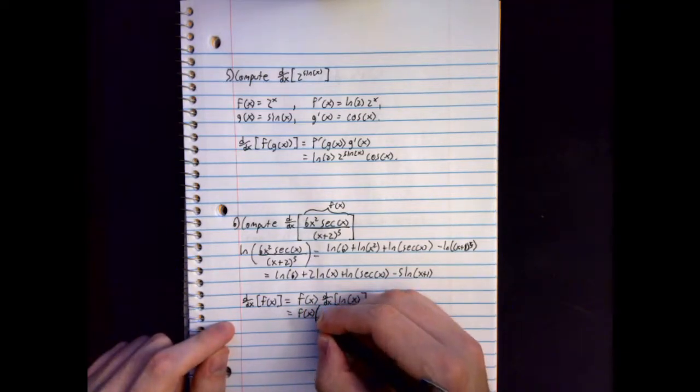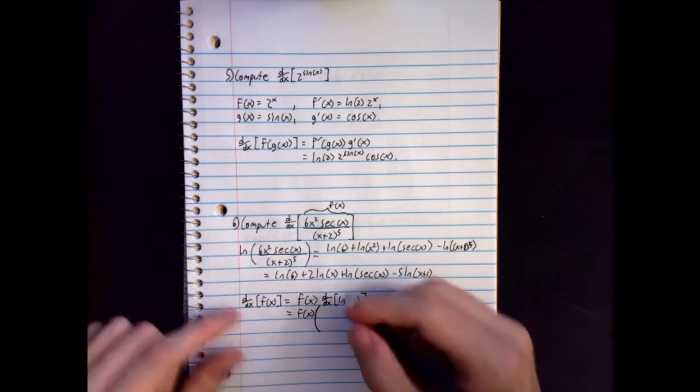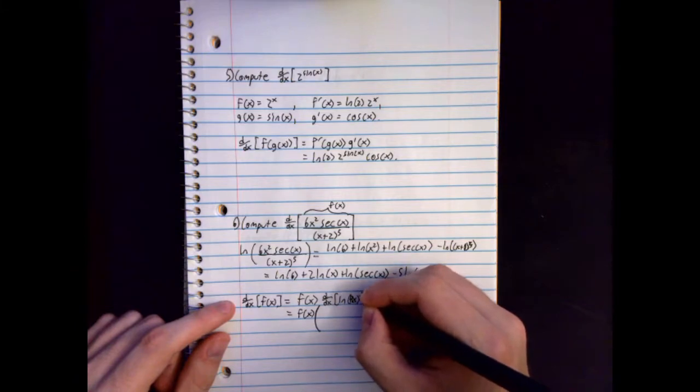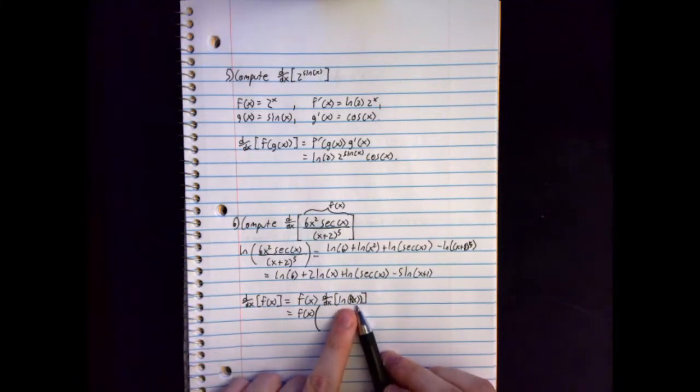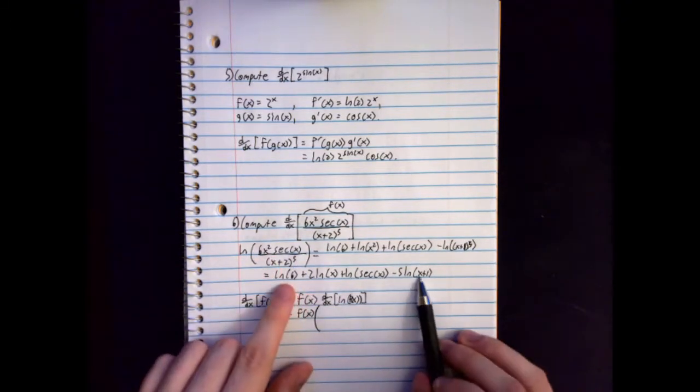Sorry, I actually just have to differentiate this whole thing. This was the natural log of f of x, all in here. So now I need to differentiate this guy.